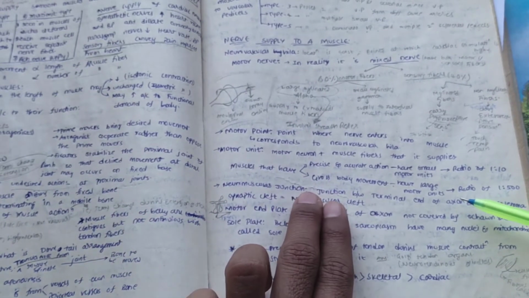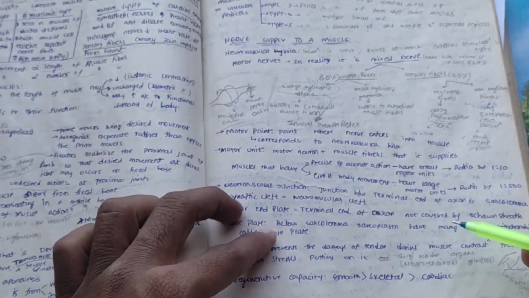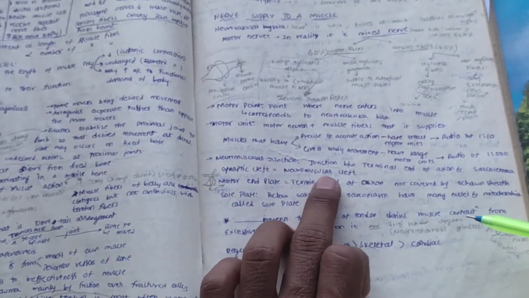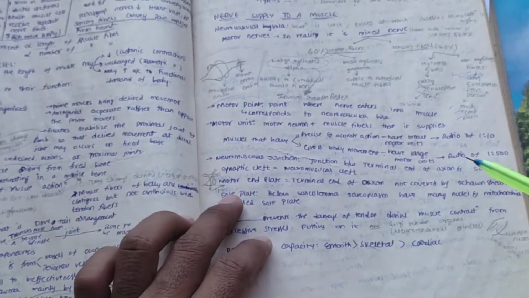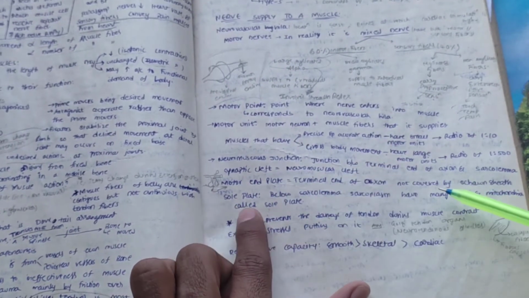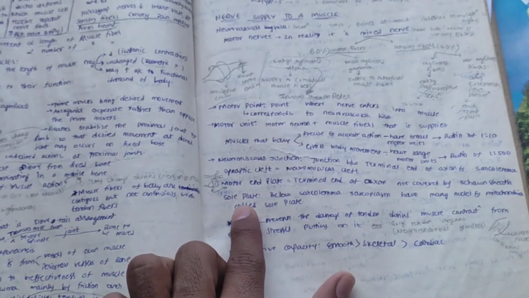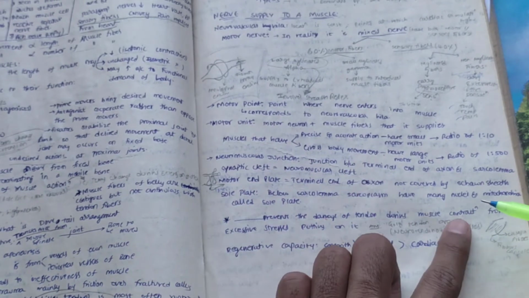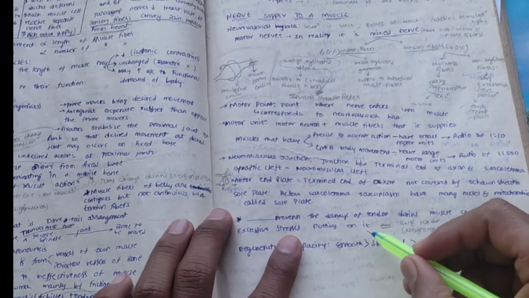Neuromuscular junction means the junction between the neuron and the muscle. Now, synaptic cleft is nothing but the neuromuscular cleft. It is the junction between the neuron and the muscle fiber. And motor end plate: if these are the telodendria, you can see these are the telodendria, then the end plate is called the motor end plate, right? And sole plate: below the sarcolemma or plasma membrane of the muscle fiber, there are sarcosomes and mitochondria of the muscle fiber. This is called the sole plate. And what prevents the damage of the tendon from excessive stress during muscle contraction?